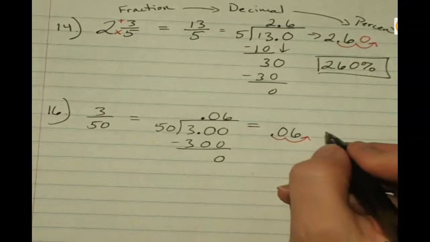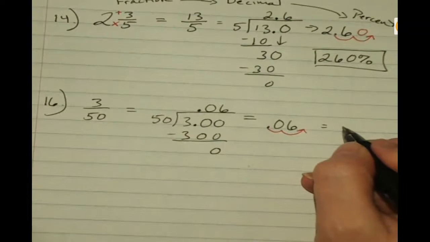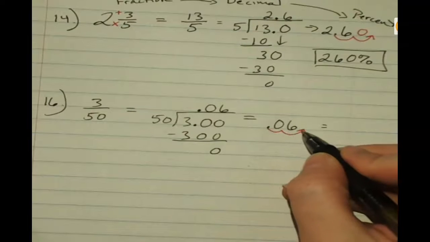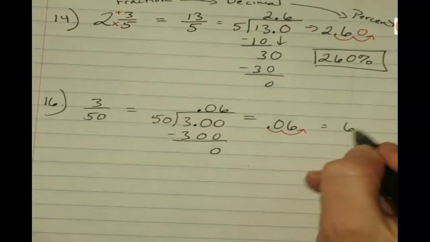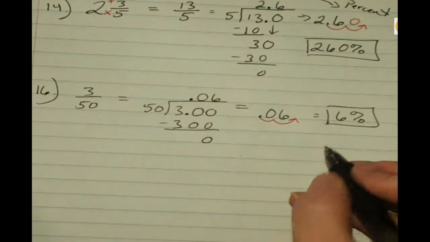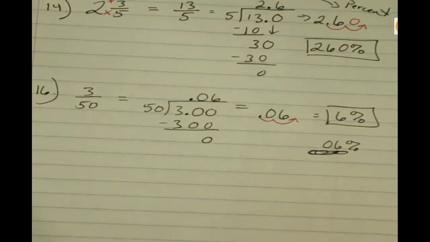So what's my answer? 6%. Look up here. We moved it 2 places to the right. 6%. There you go. Be careful. I can't do 0.06. Okay, if you want to do this, I mean, that's the same thing.